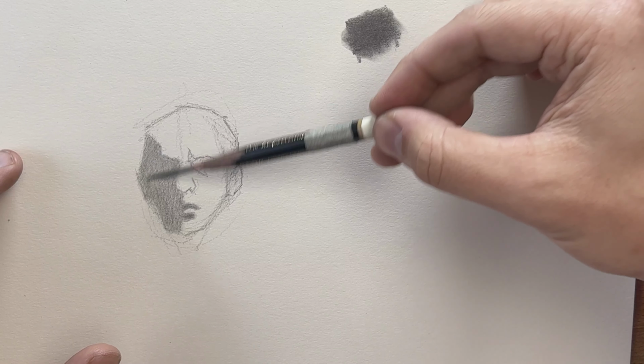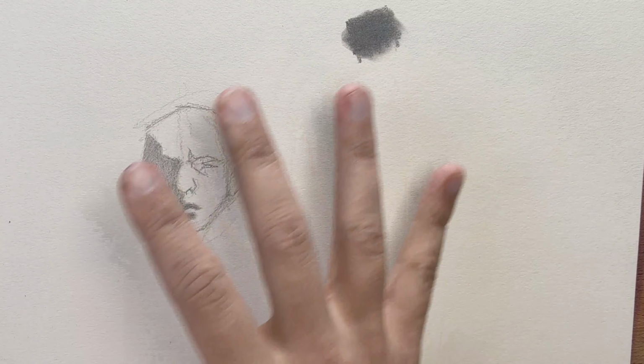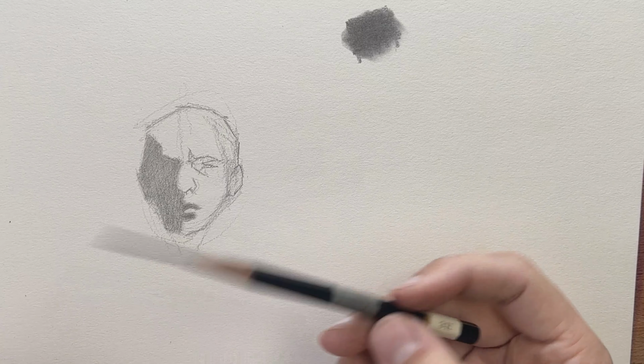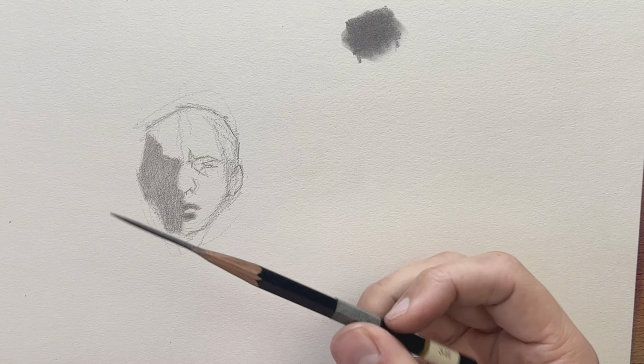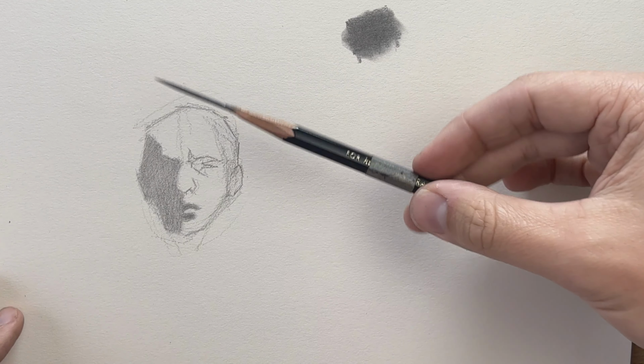Now, I don't know if you can see very well on the video, but this is not as harmonious as I would like the shadow shape to be. And so what I then do is I take an even harder grade pencil, let's just say a 3H here, and I'm going to go in and with a very sharp point, I'm going to go over what I just filled in with H so that I can create some more harmony in the shadow shape.